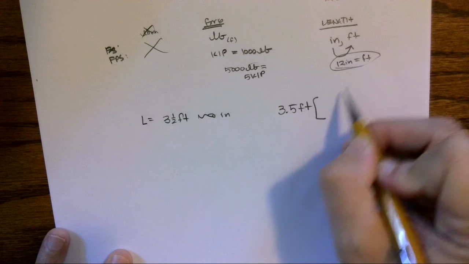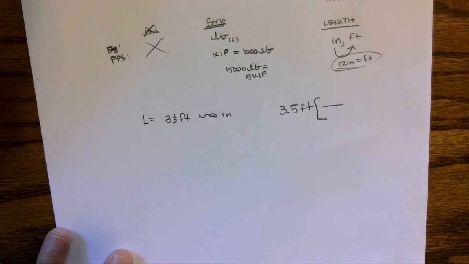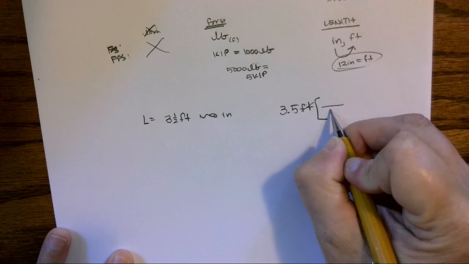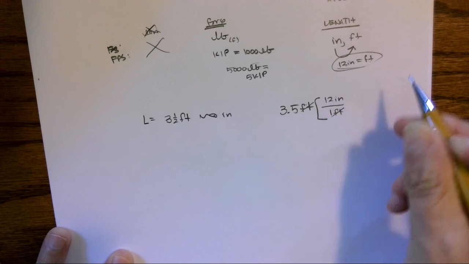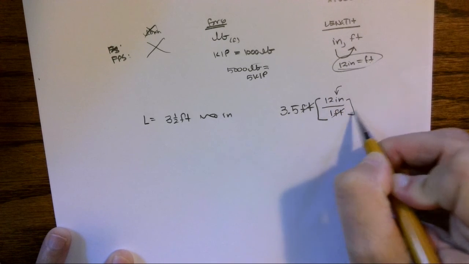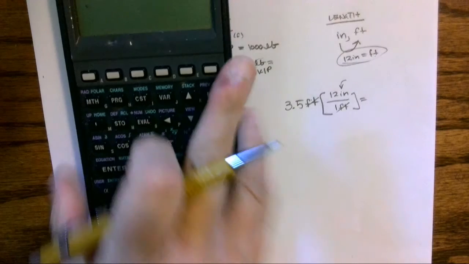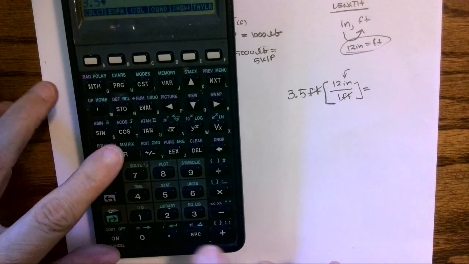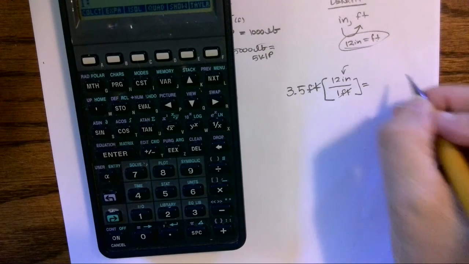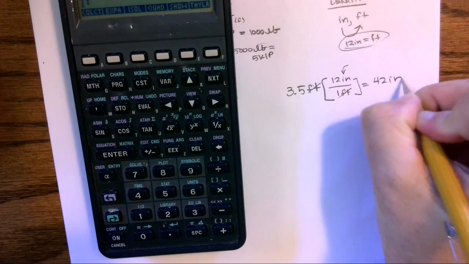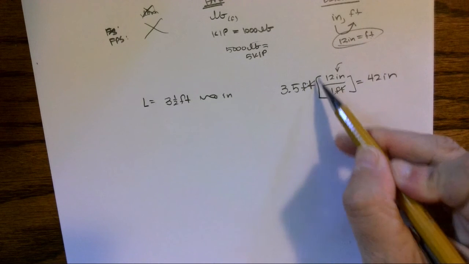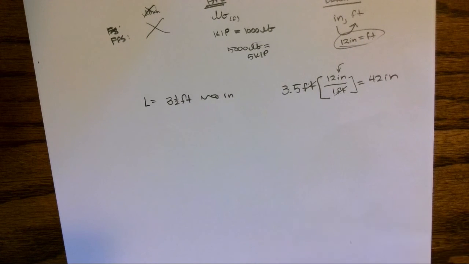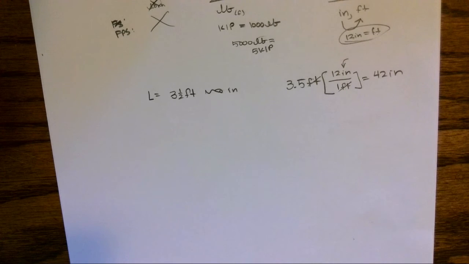So I have a ratio here. I've got feet on the top, so I'm going to need feet on the bottom. And I'm going to put 12 inches up here. So I'm left with the units of inches on the top. 3.5 times 12, and that would give me 42 inches. So just make sure that you're setting up this ratio appropriately when you are doing unit conversions.